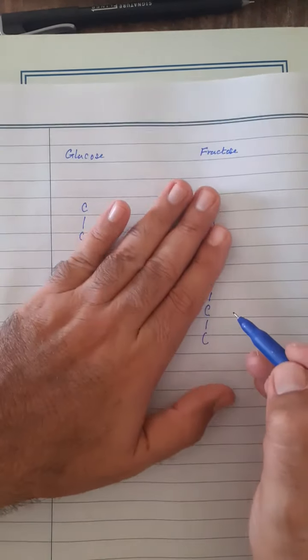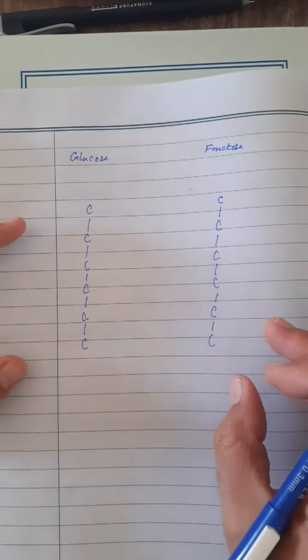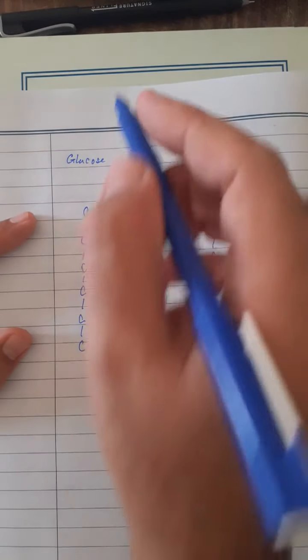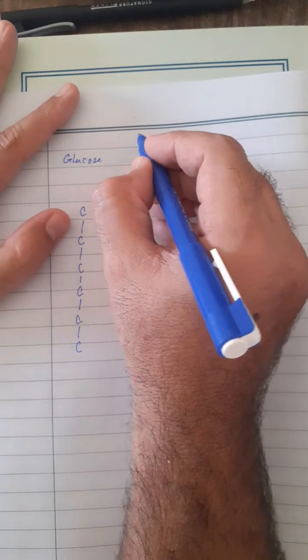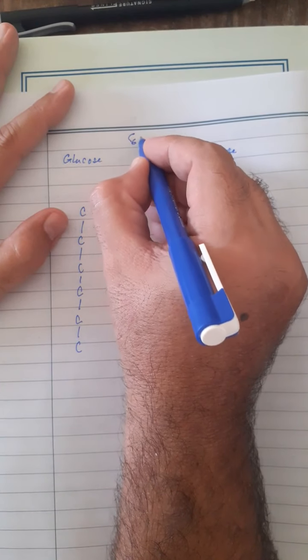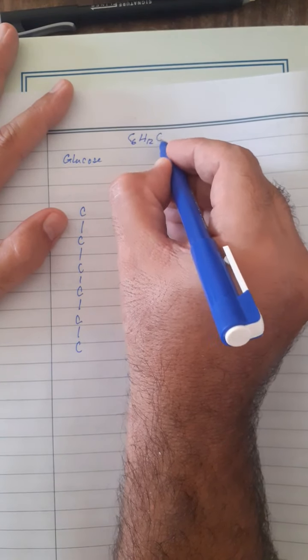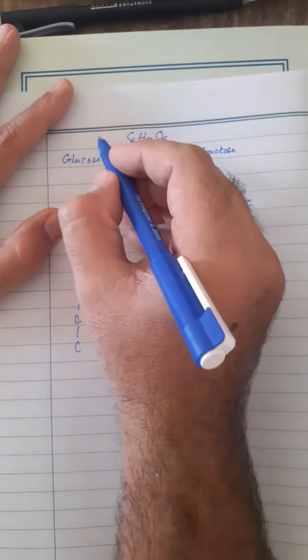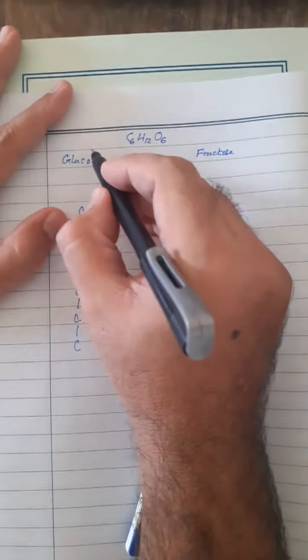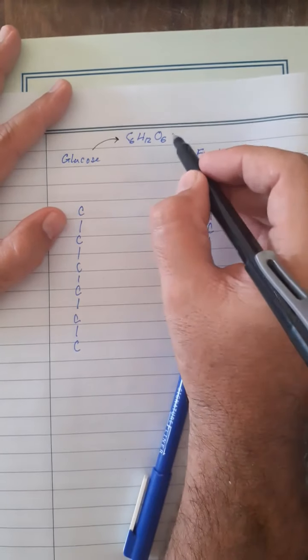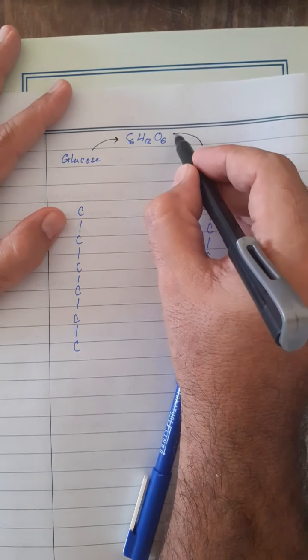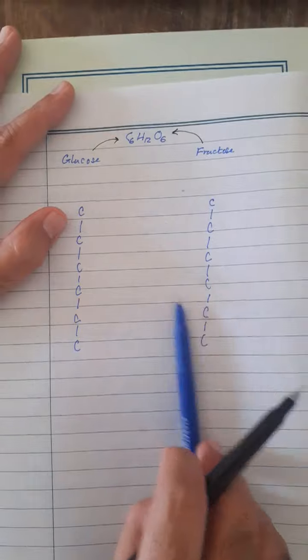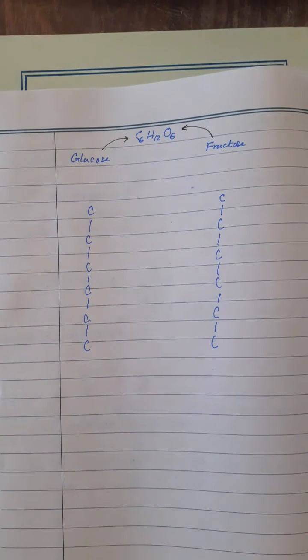So both fructose and glucose have 6 carbons. Their molecular formula is C6H12O6. So glucose is also C6H12O6. Fructose is also C6H12O6. They are basically functional group isomers to each other.